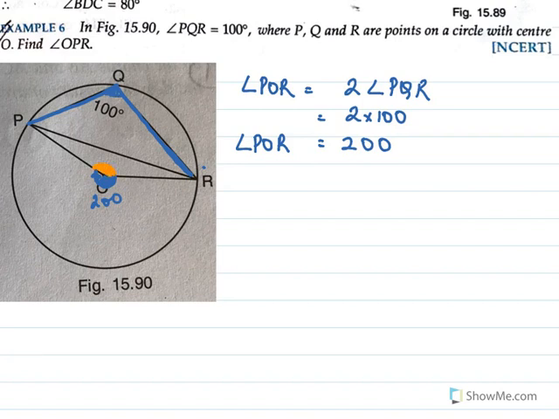Now the next step is to find angle POQ. I will mark this angle as X. So you have X plus 200 equal to 360. This full thing is 360. So X equal to 360 minus 200. So X equal to 160. So here we have X is 160.